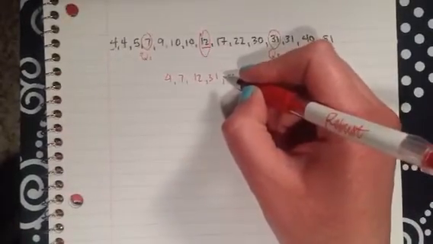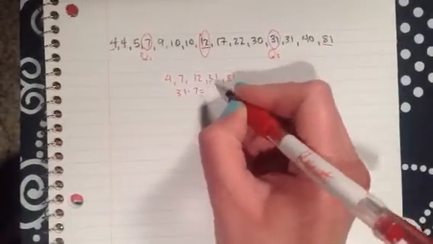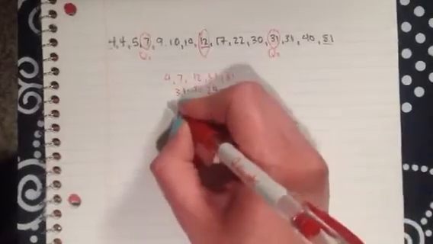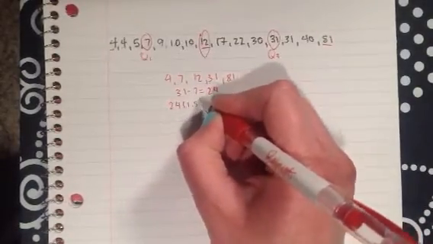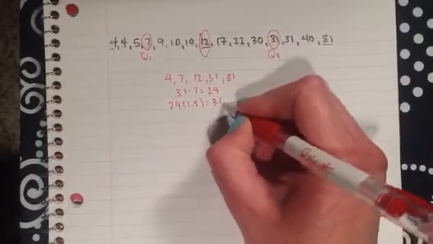Next we find our interquartile range by subtracting 31 minus 7, and ending up with 24. And we multiply 24 by 1.5 to see our outlier data, and that's 36.